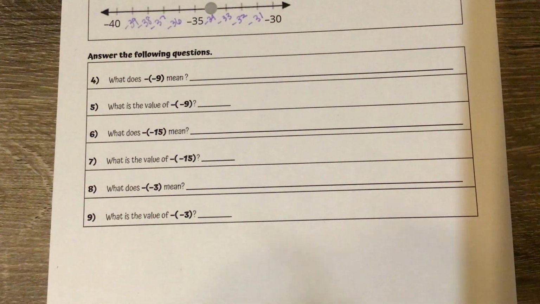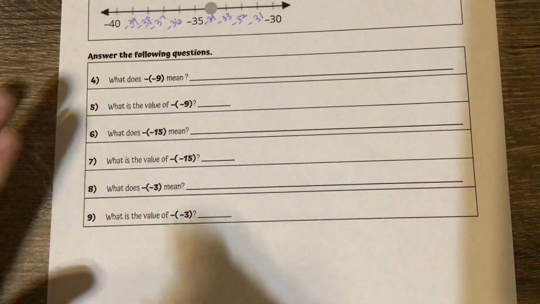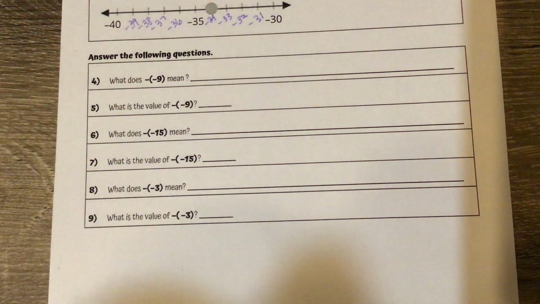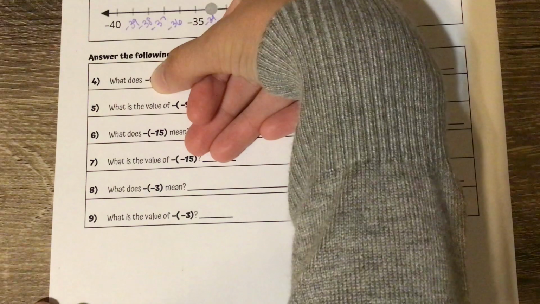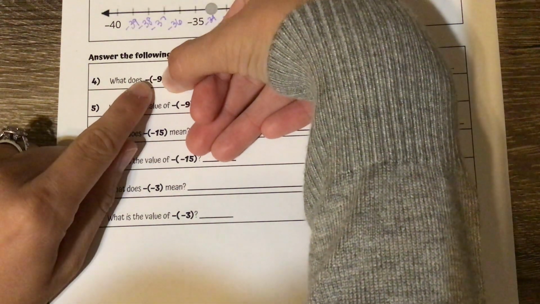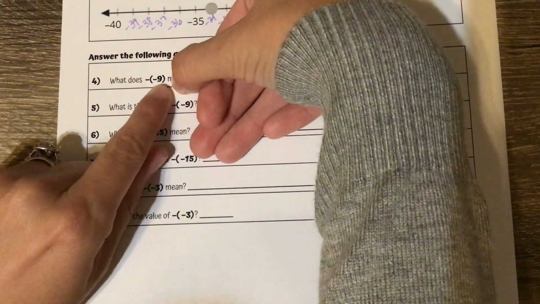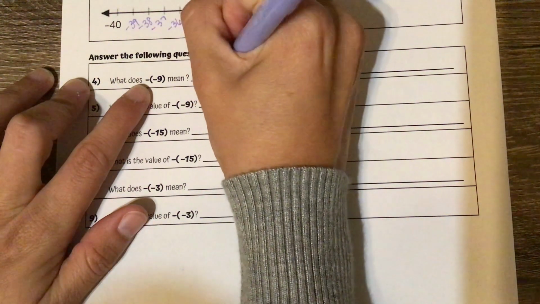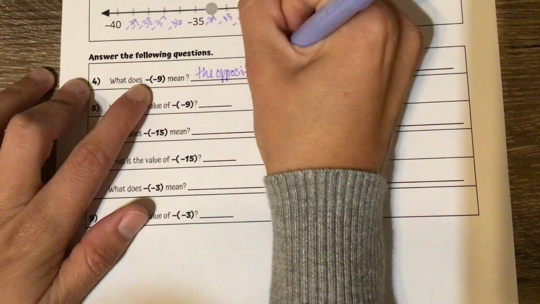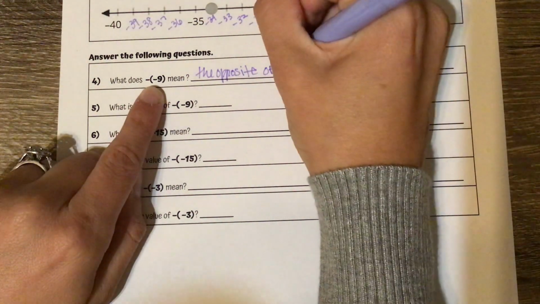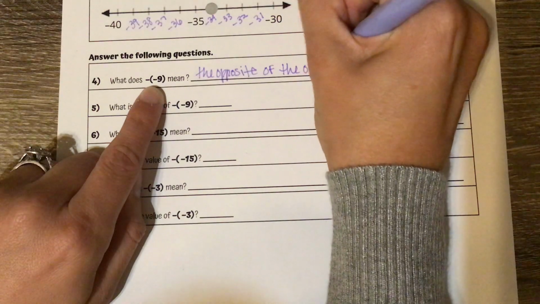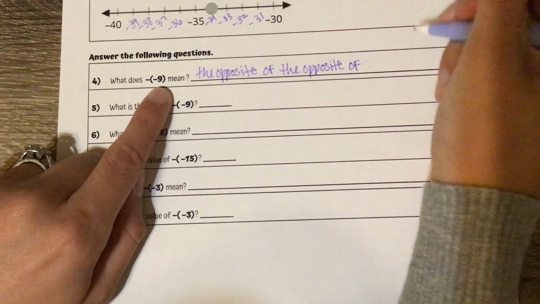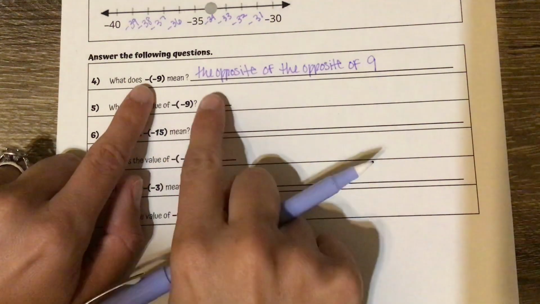Now let's look at answering these questions about opposites. So what we have to remember is that a negative sign is the same thing as opposite. So when I'm just looking here, this has the opposite of 9. If I just read each negative as opposite, I'm going to write that. So our first negative is the opposite of, the next negative is the opposite, again, of, and then I'm just reading the number 9. So each time we had a negative, I wrote the opposite.